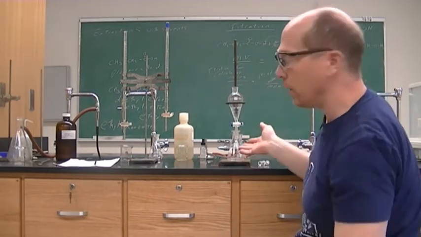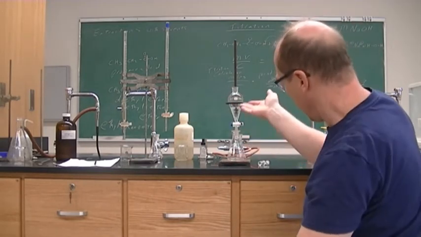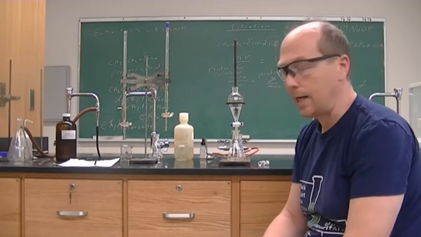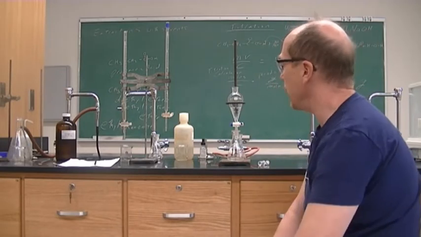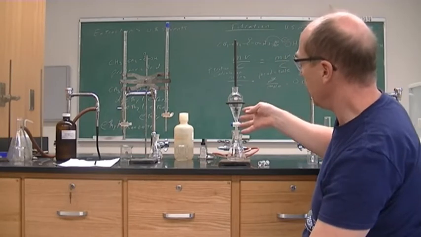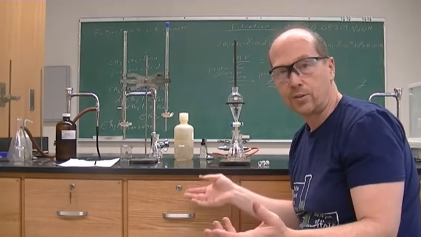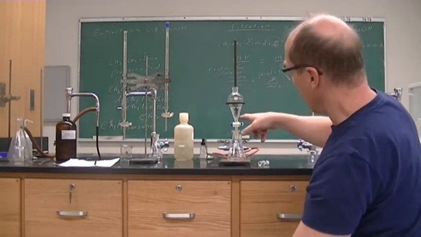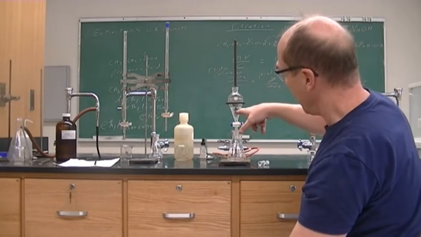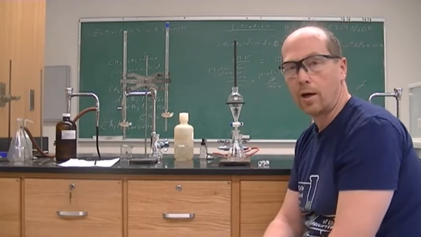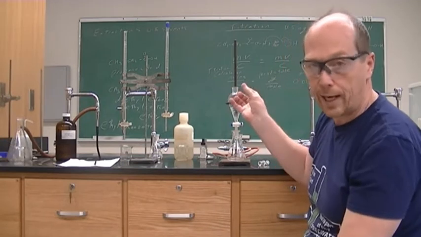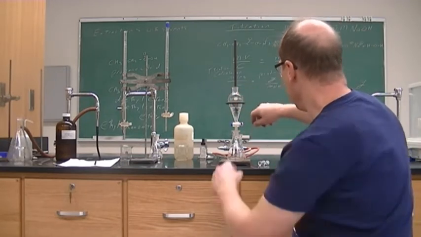We're going to collect our aqueous layer with the acid in it, and then we're going to titrate it to see how much acid we have left in the water layer. The remaining acid is in your organic layer, the ether layer.